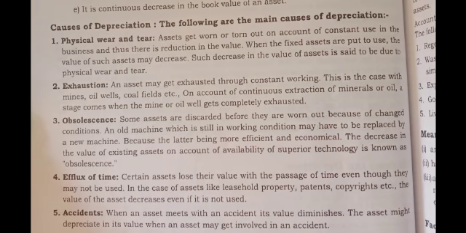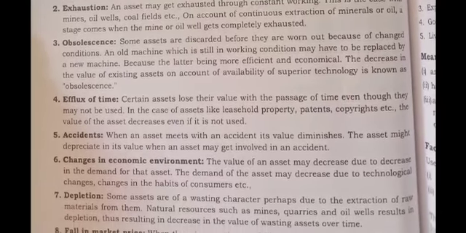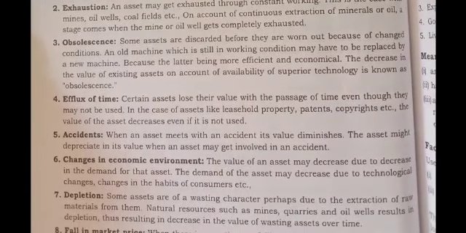Another cause is accidents. When an asset meets with an accident, its value diminishes. Assets might depreciate in value when they get involved in an accident. These accidents may be in the form of a fire accident or some other type of accident that takes place towards your fixed assets.